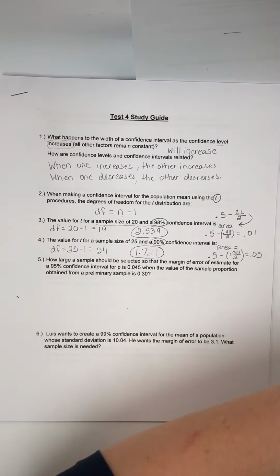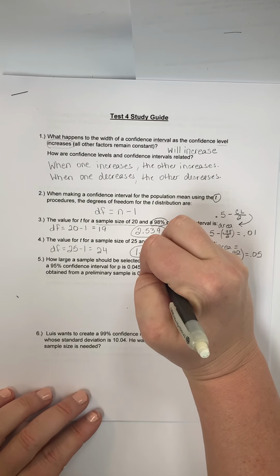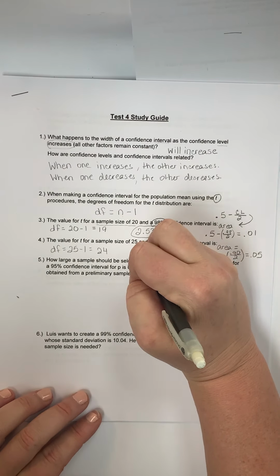Here it is, 1.711 is what we're looking for. I forgot to change my degrees of freedom to 24. I left them at 19. So this is the correct answer. In the back, it is incorrect.